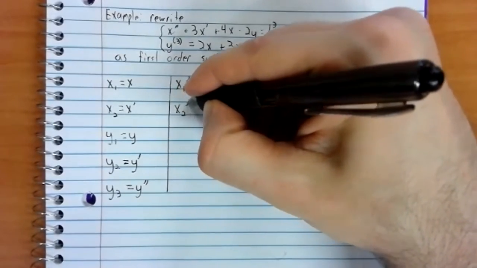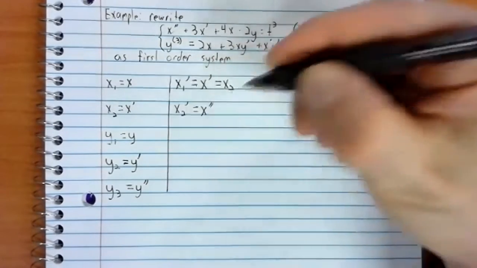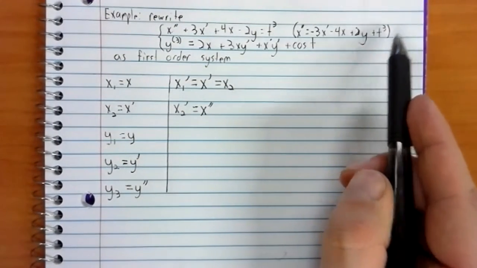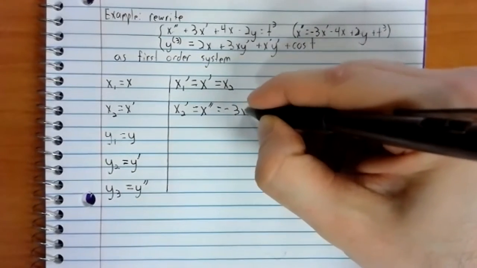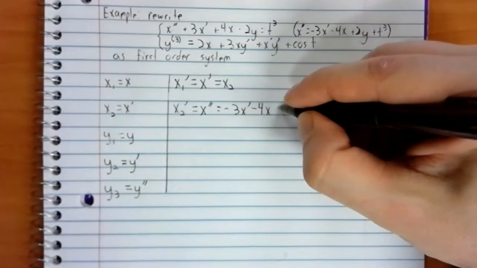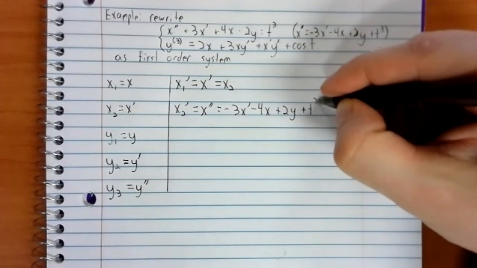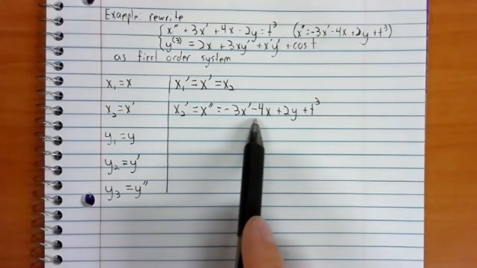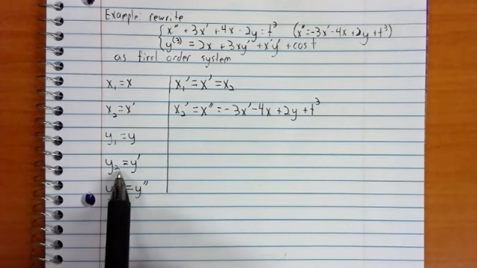X sub 2 prime equals x double prime equals negative 3x prime minus 4x plus 2y plus t cubed, which we will then rewrite according to these equalities.